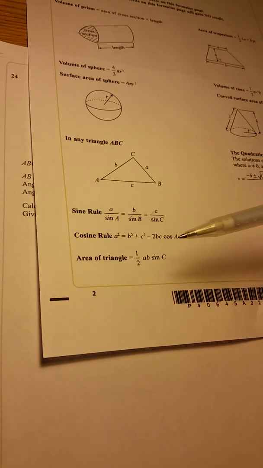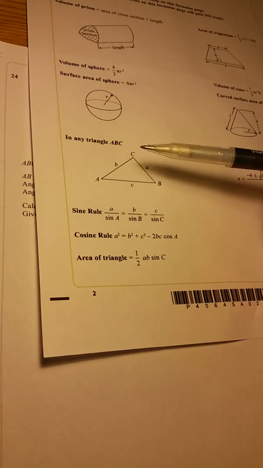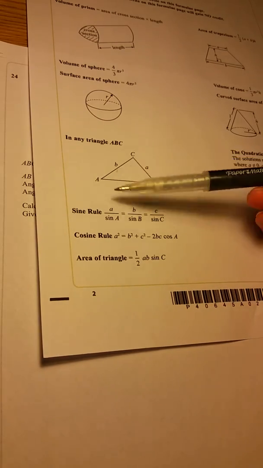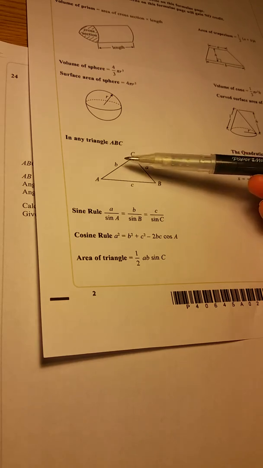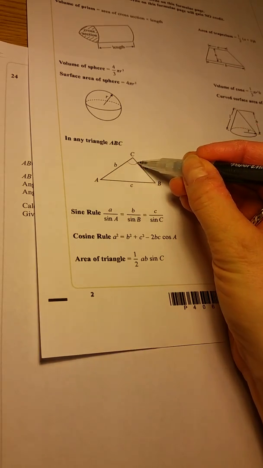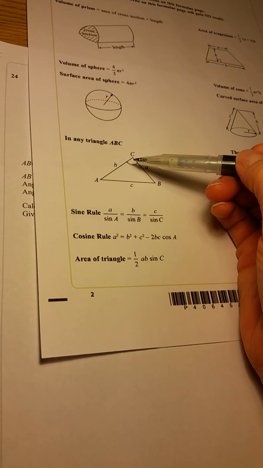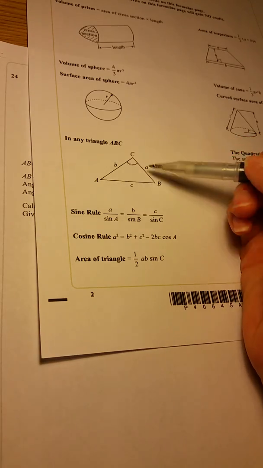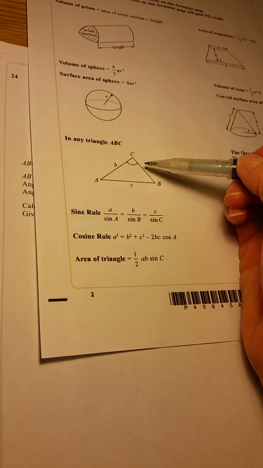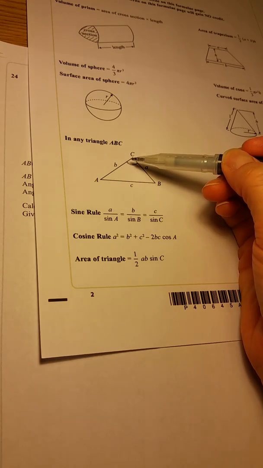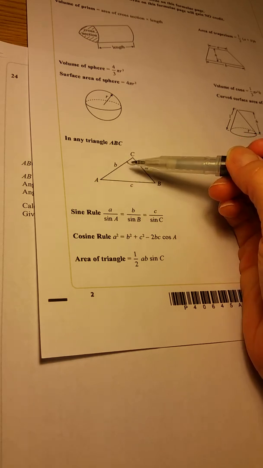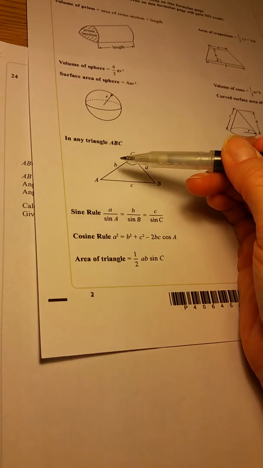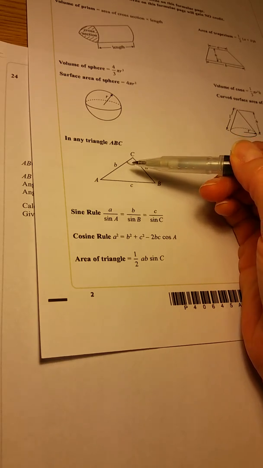So anyway, you look at your formula sheet, and this says that the area of this triangle is half ab sine C. Now, it doesn't really matter whether you know that angle or that angle or that angle. Basically, what it tells you is to find the area of this triangle, you use those two sides and what we call the included angle. I call it a sine sandwich. So you do half of that times the sine of the angle between the two sides you know.